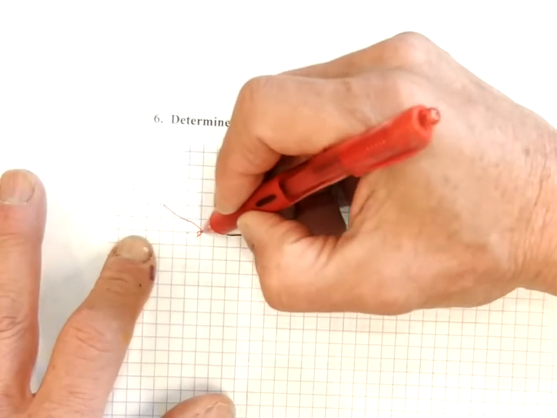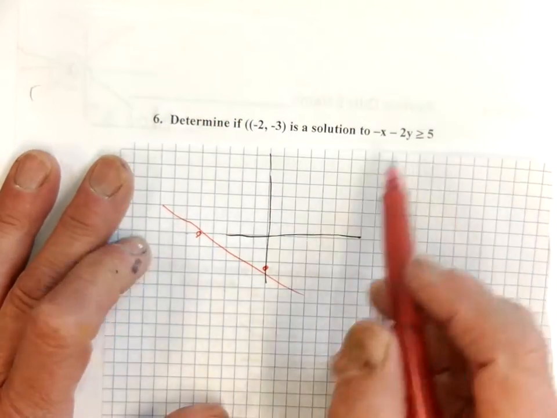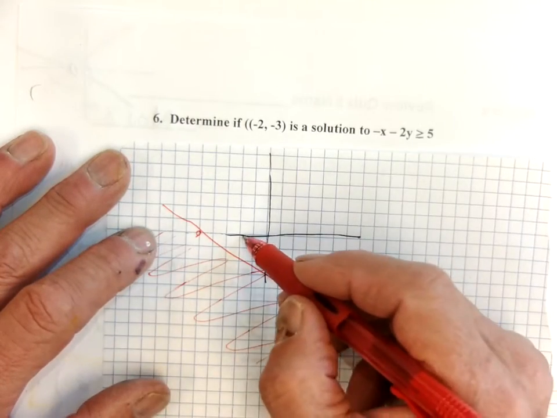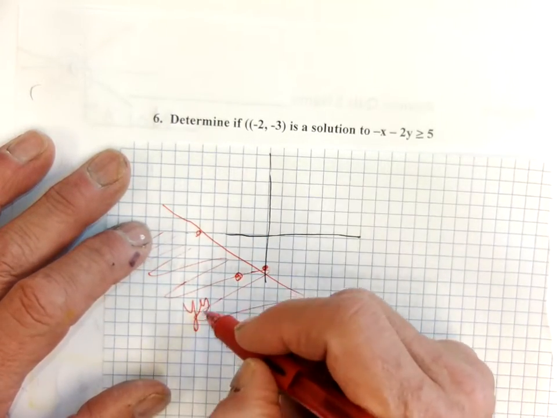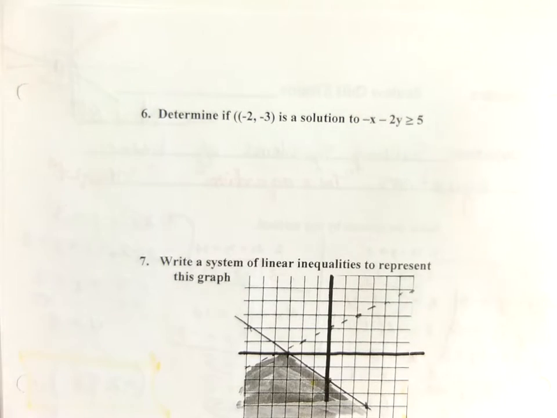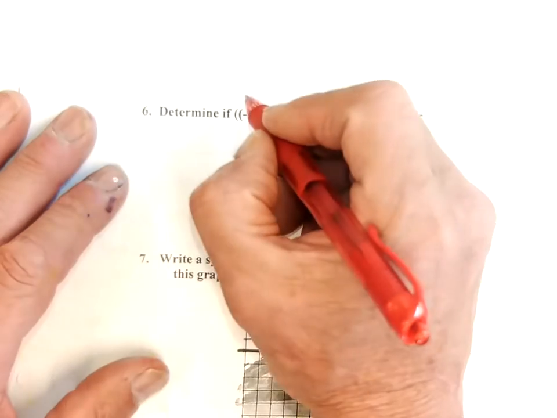Okay, and I'm going to have greater, actually it's going to be less than. See, it's kind of confusing. -2, -3, it looks like it is, yes. Now, I would not do this way. Isn't that a pain? Well, what I would do is just plug in these points.